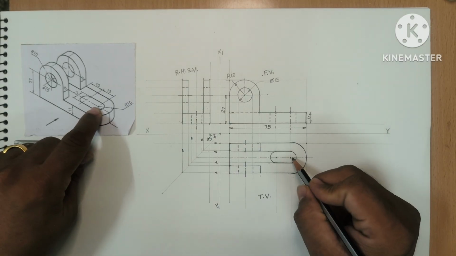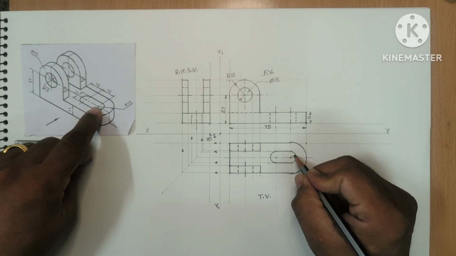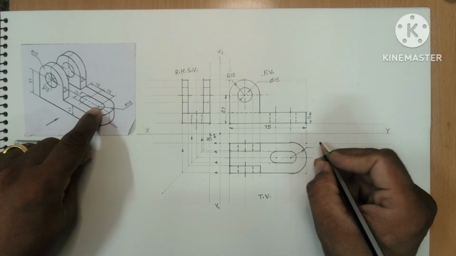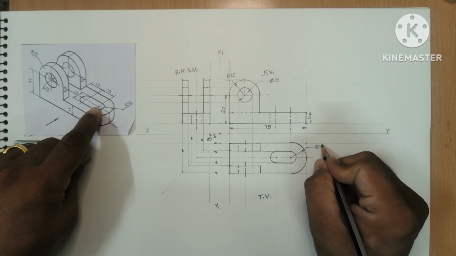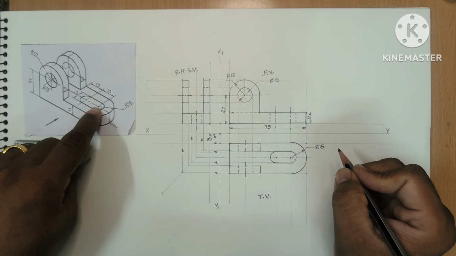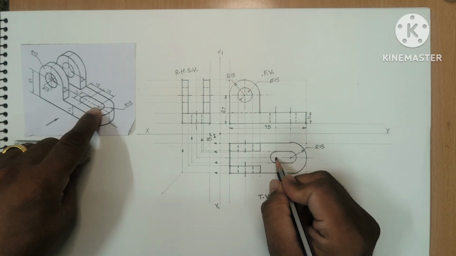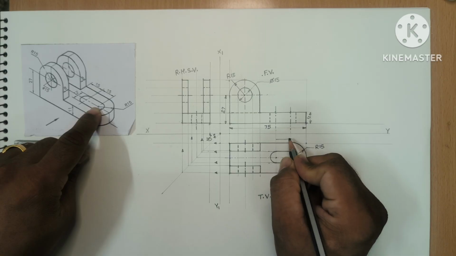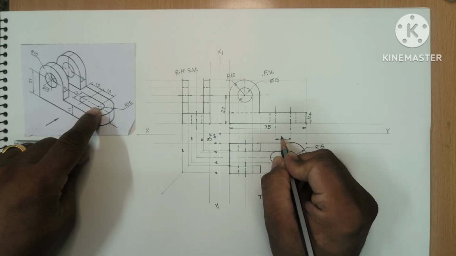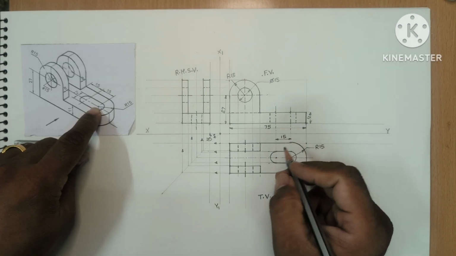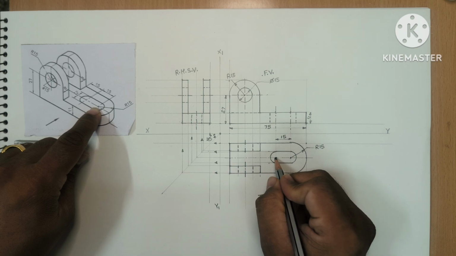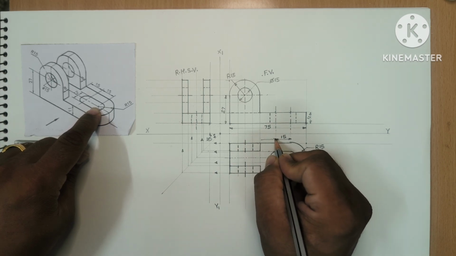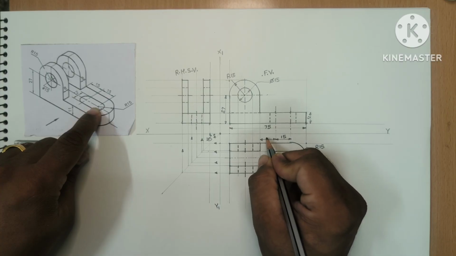Now from this point, the radius is how much? It is 15. Then from this center point to this center point, the distance is 15. And from this center point to here, the distance is 15.